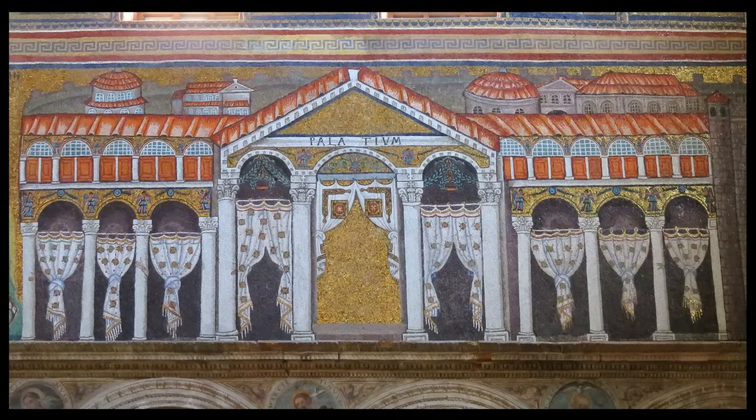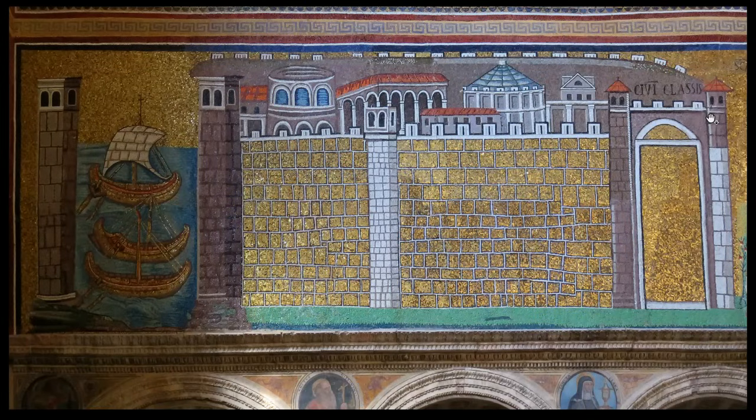Other mosaics show a contemporary picture. This is actually what the city of Ravenna looked like, emphasizing the palace. From the picture of the palace, you can see the city behind it with all of its walls and that sort of thing, as well as Classis, its port. You can see over here it says Classis. This is that port that Ravenna has, which again is walled, and you can see it's got access to the sea and the navy.